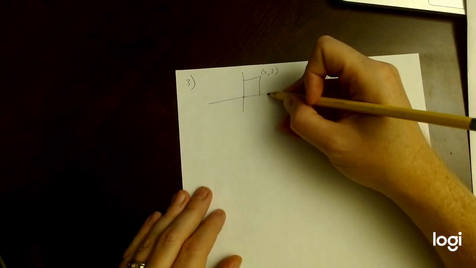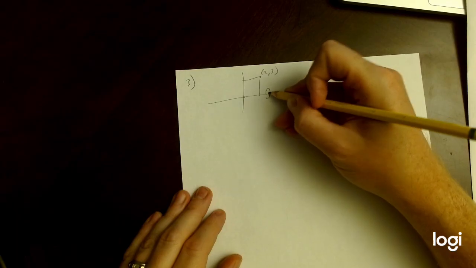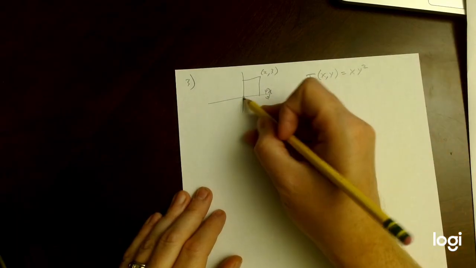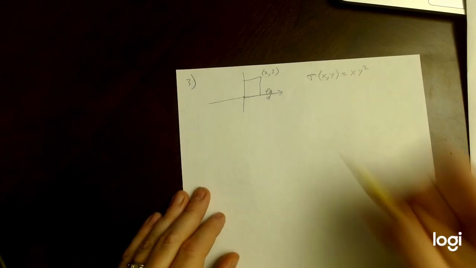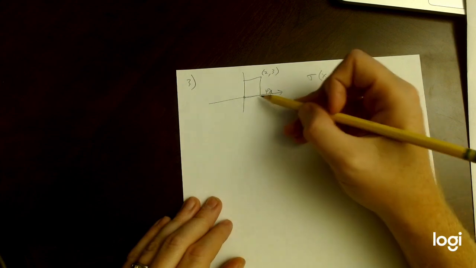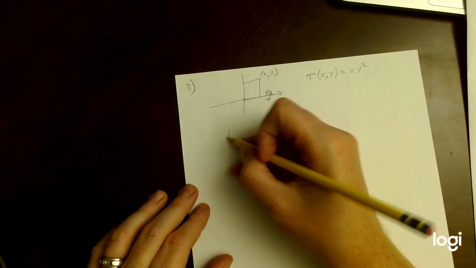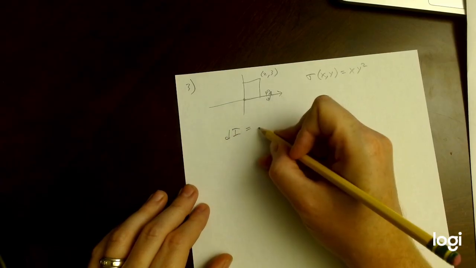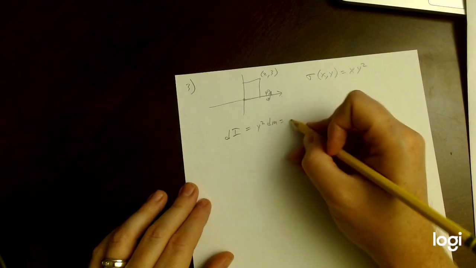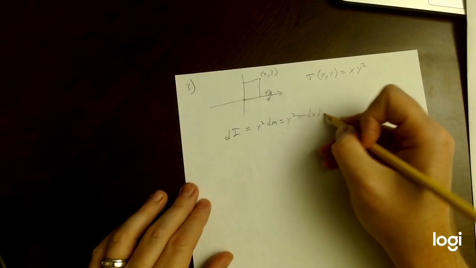And let's say instead of going around the y-axis like we did before, now we're going to rotate around the x-axis. And so in this case, we want to be thinking about how far we are from the axis of rotation, which will now be our y coordinate that will matter. So dI will be y squared dm, or y squared sigma dx dy.